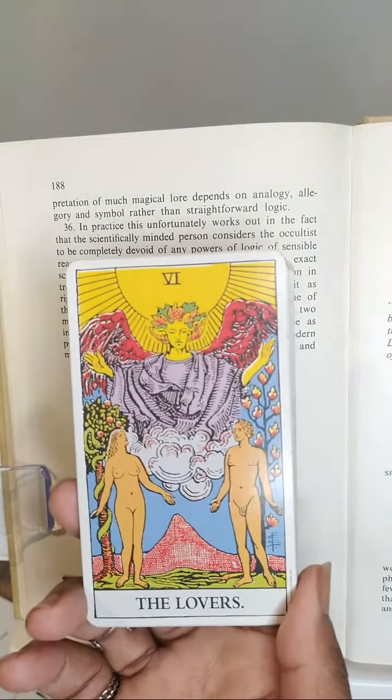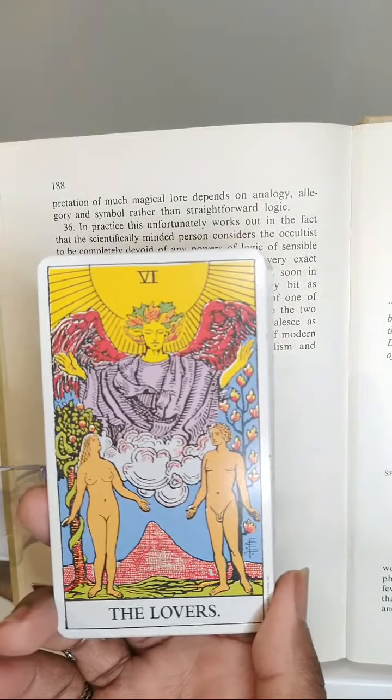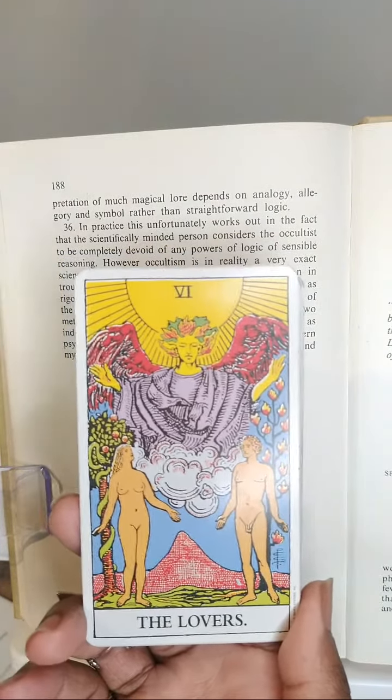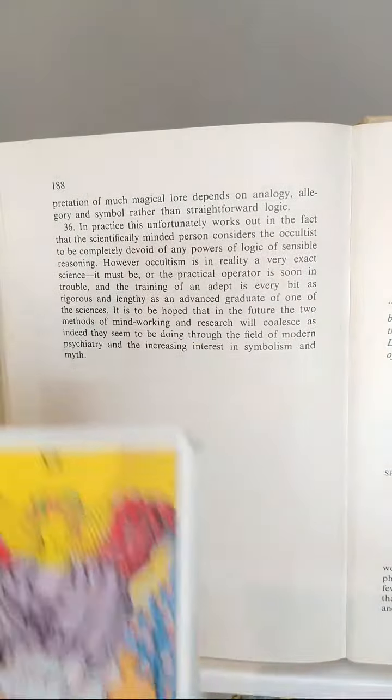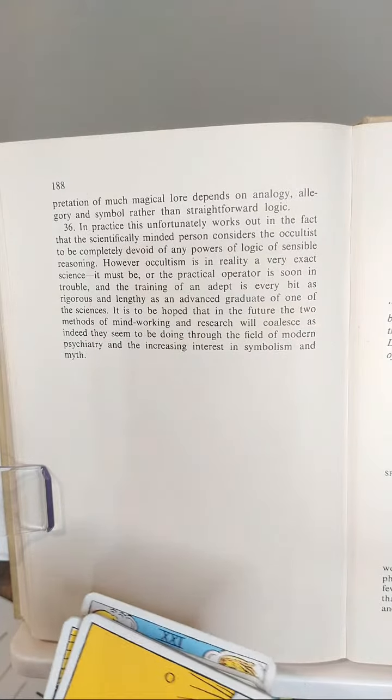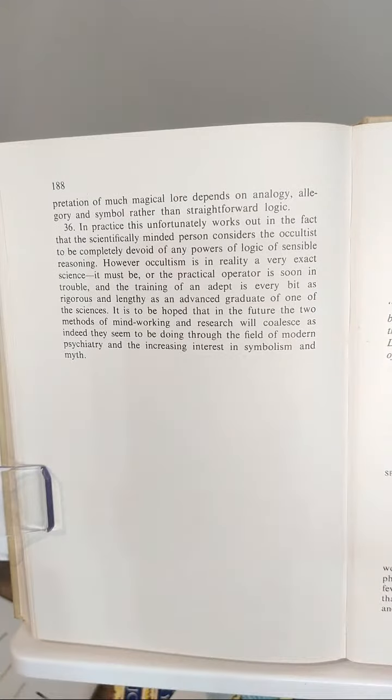Tree Marie says, of course, Gemini, right? So this card is represented by the zodiac sign Gemini, and it's also number 6, and it also is connected to Tiferet, which symbolizes the number 6. The Lovers card combines Binah and Tiferet.